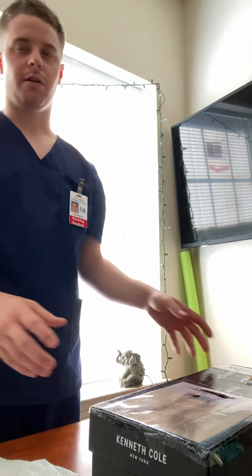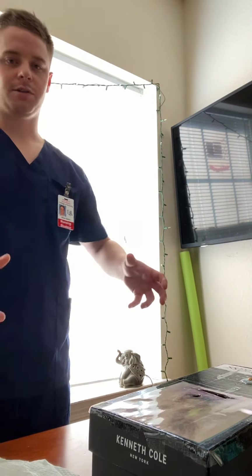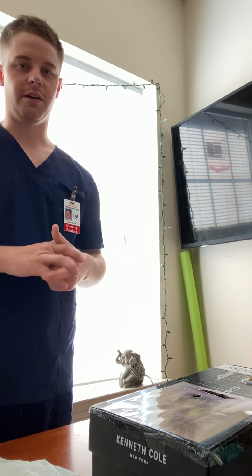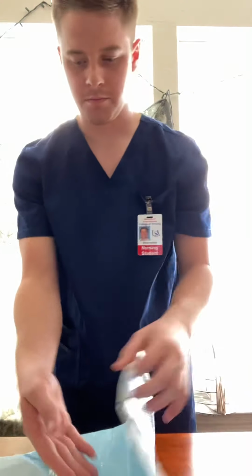I'm going to make sure the patient is positioned comfortably. Moving the camera, position the patient comfortably. I'm also going to lower the bed to its lowest setting and make sure the call light is available for the patient. And now I'm going to turn the camera again, dispose of all of my equipment.